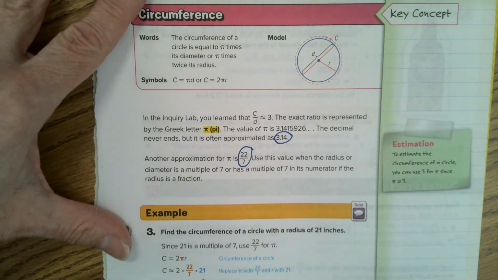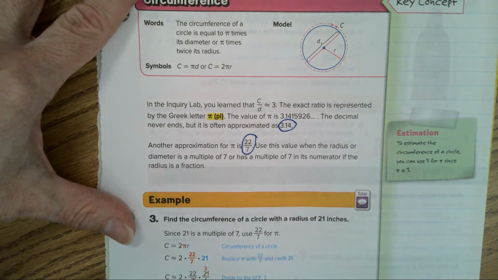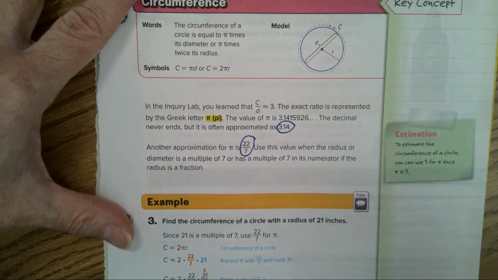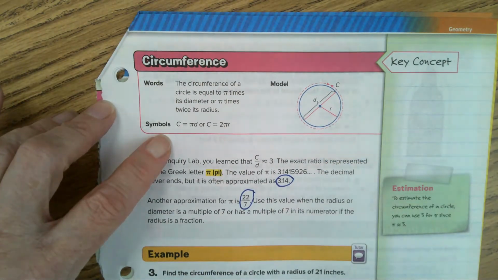Use this value when the radius or the diameter is a multiple of 7, or has a multiple of 7 in its numerator if the radius is a fraction. Now, let's go back up to the formula. We're going to be using pi. Any questions on what pi is, what the value is you're going to use?